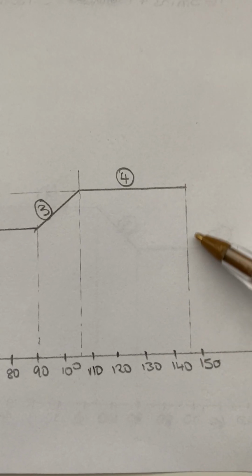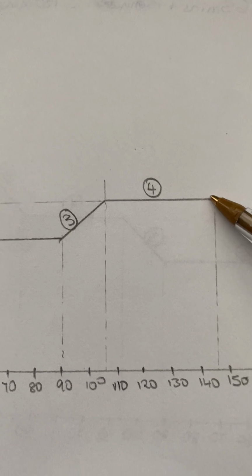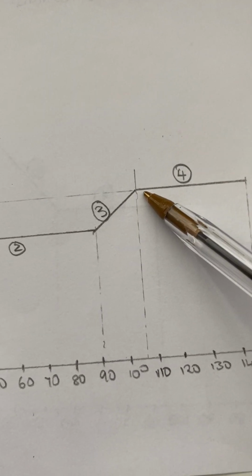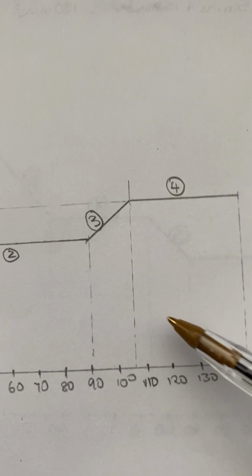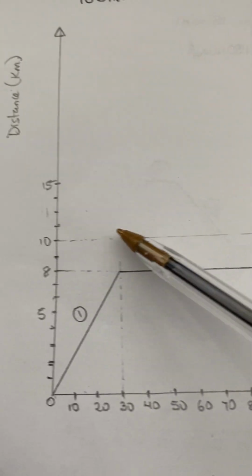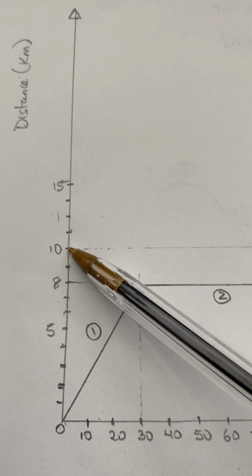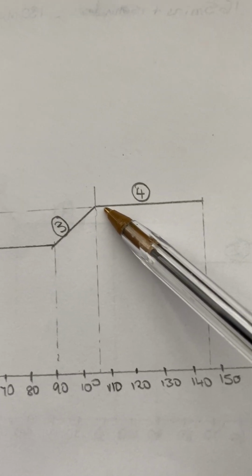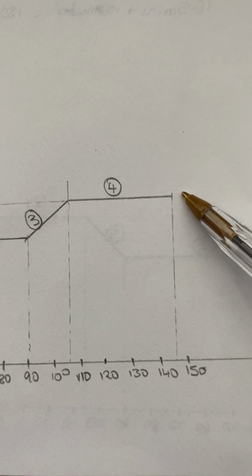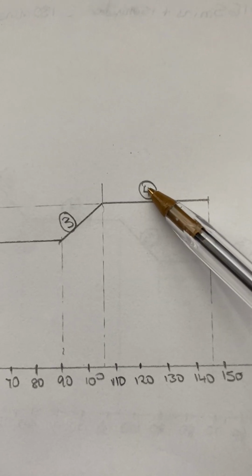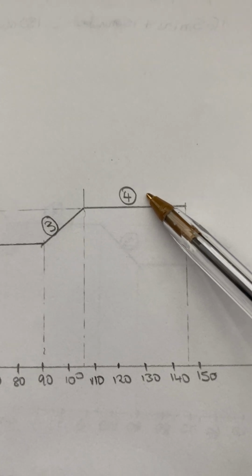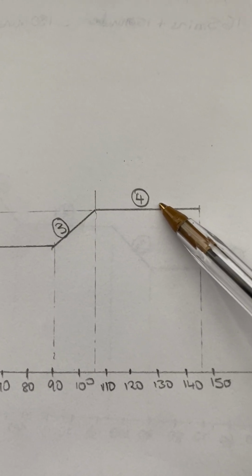So I use a flat line, because she's at the grocery shop, she's not traveling. She's still 10 kilometers away. So that will also be a flat line again, and that is the fourth part of her day.